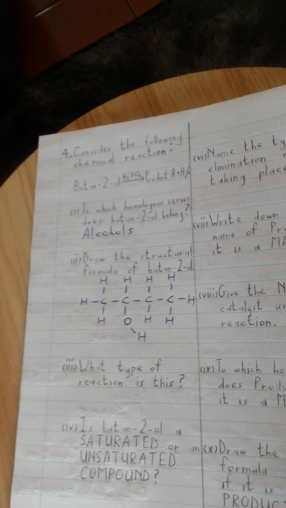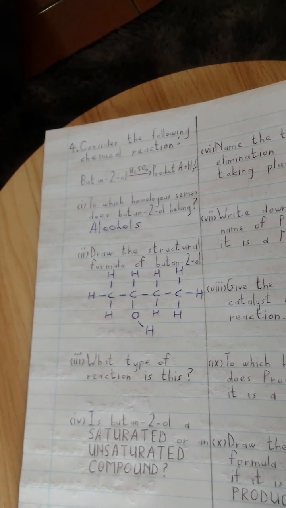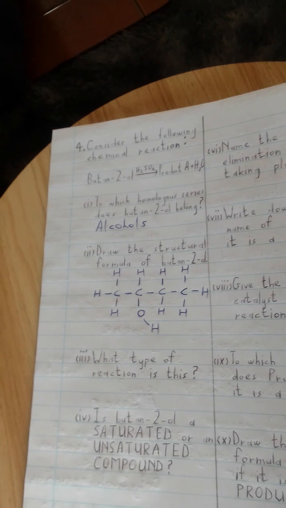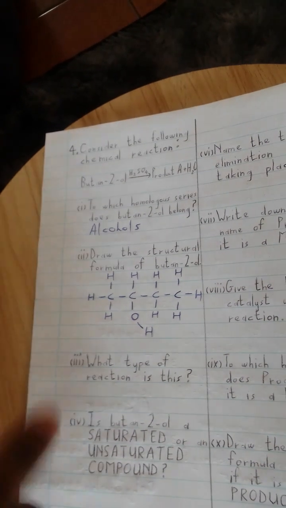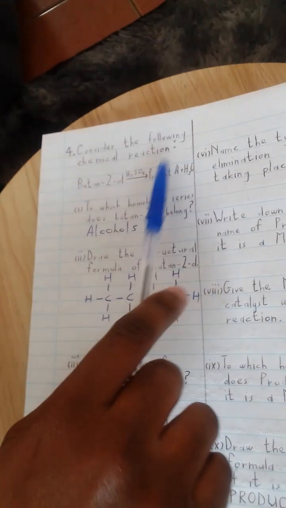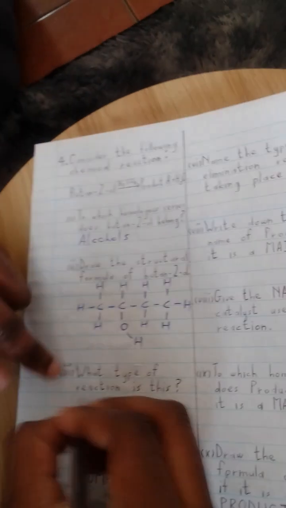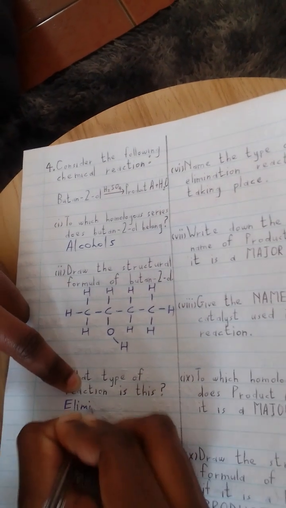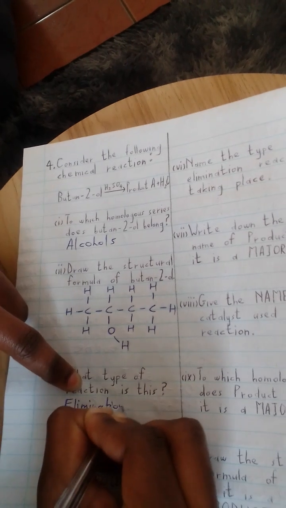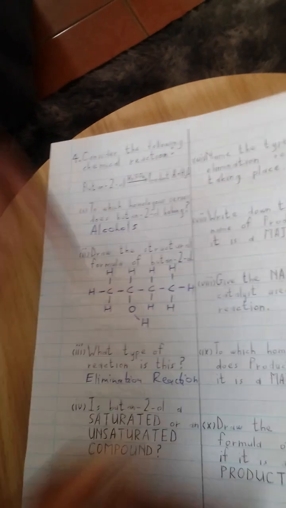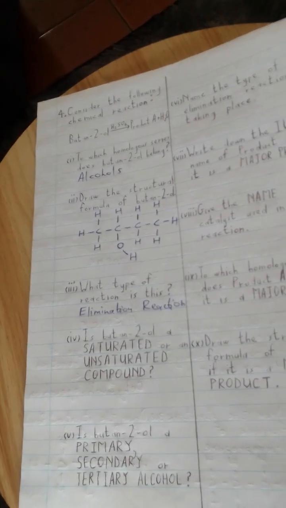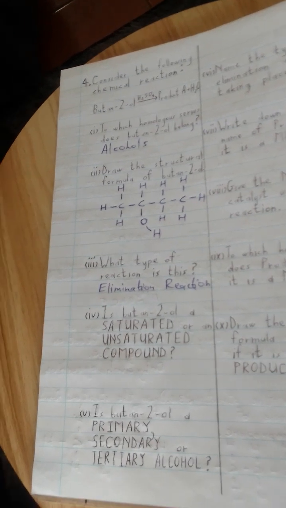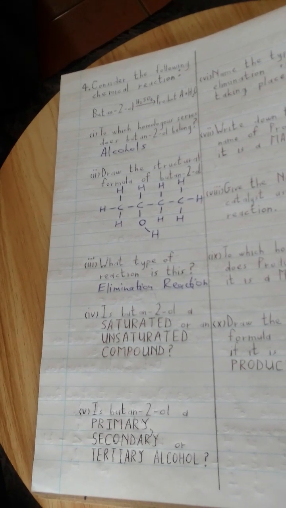What type of reaction is this? Once more, you were given options: addition, elimination, or substitution. We can see one reactant splits up to form 2 products, product A and water. So this is an elimination reaction. Roman numeral 4 states, is butan-2-ol a saturated compound or an unsaturated compound?